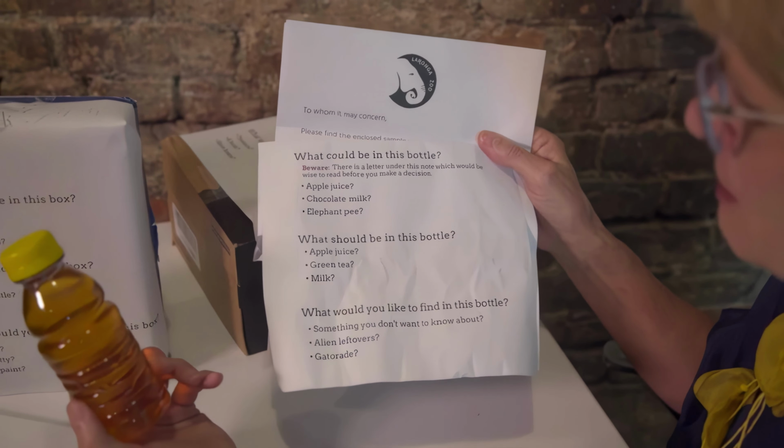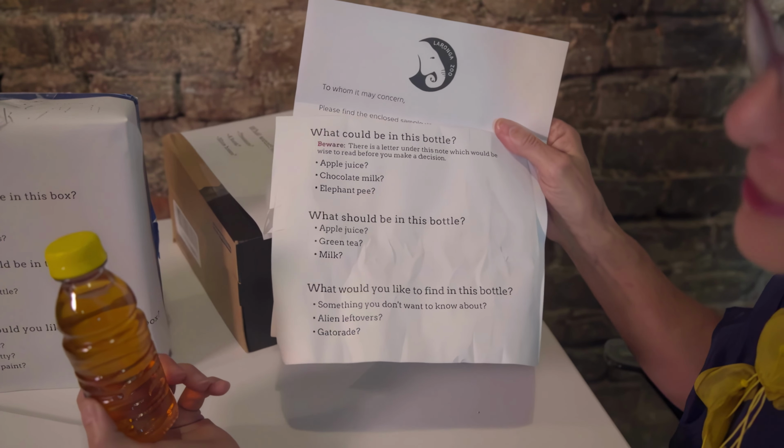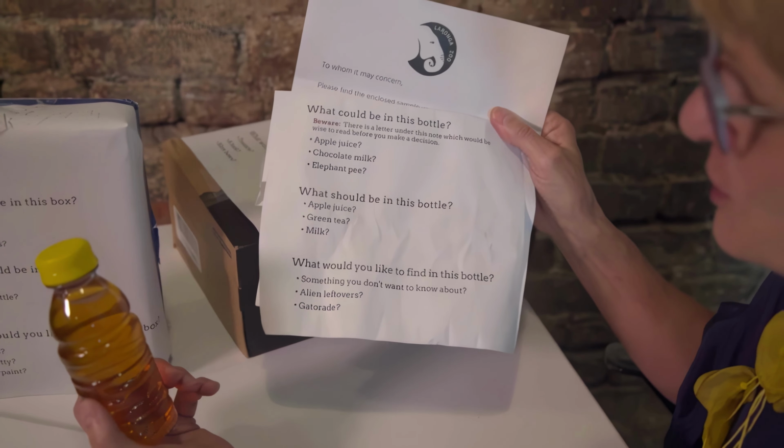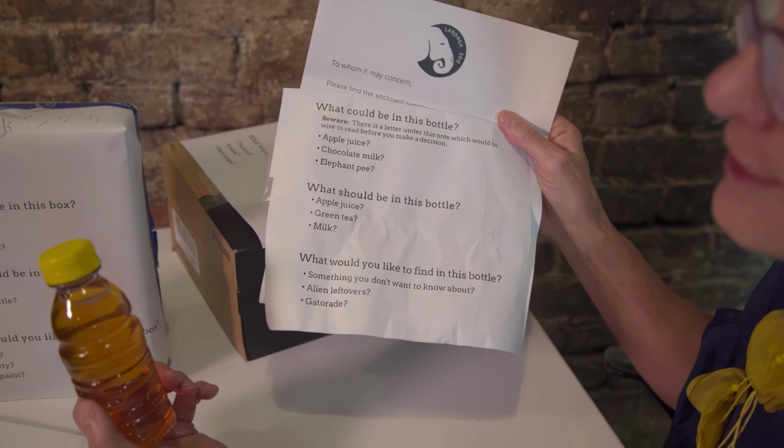Well, really, what should be in it? Apple juice, green tea or milk? Or what would I like to find in this bottle? Something you don't want to know about? Alien leftovers or Gatorade? It's all about making decisions, about tapping into a child's imagination and saying, you have these words in your mind. Let's have fun with it.